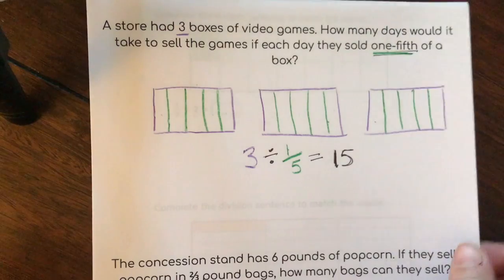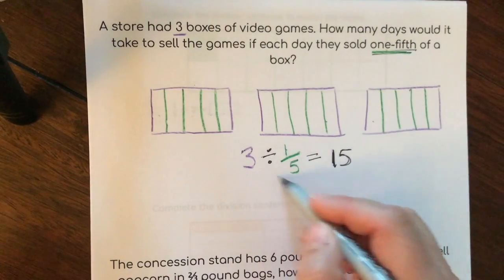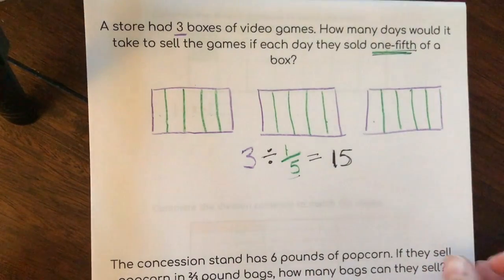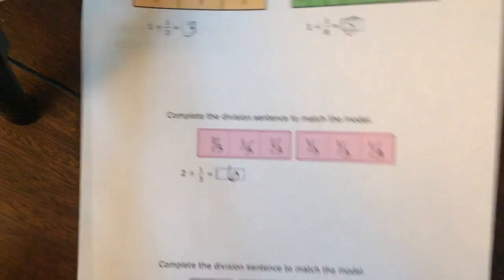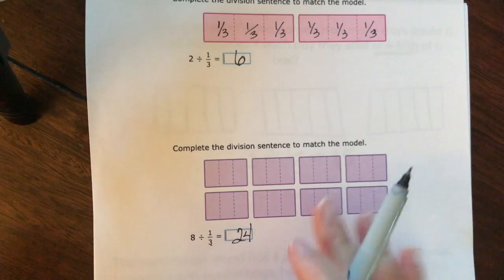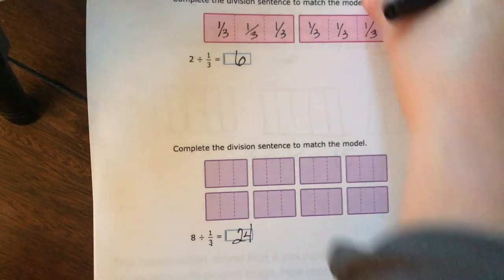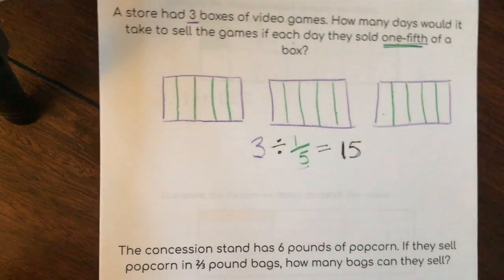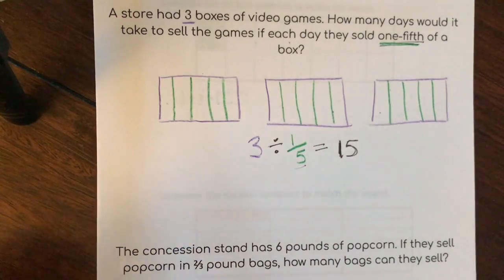Okay. Well, what if it's not a unit fraction? These were all unit fractions. This was 1/5, this was 1/3, 1/3, 1/3. Up here was 1/8. So these were all unit fractions. What if it's not a unit fraction?